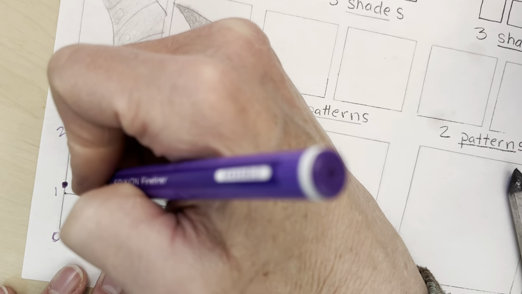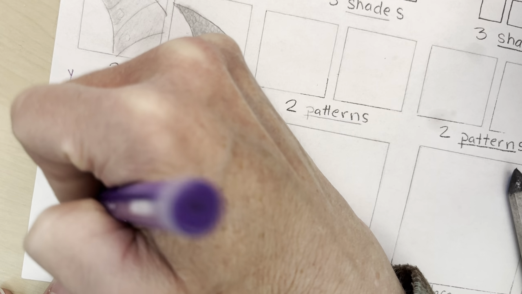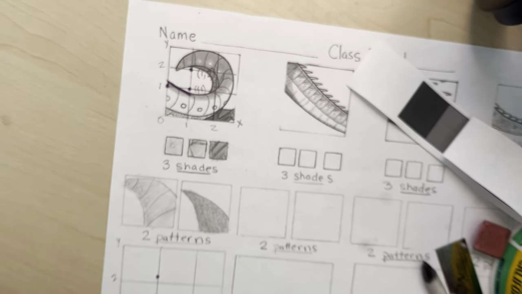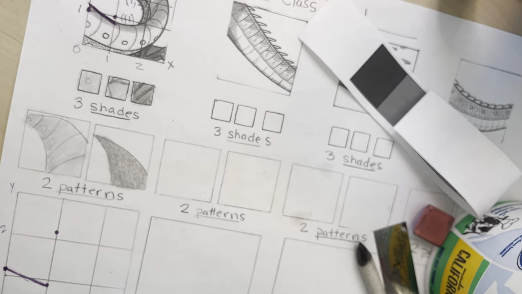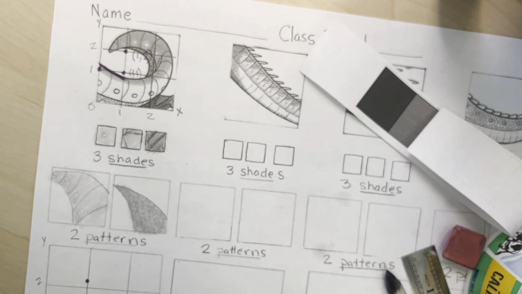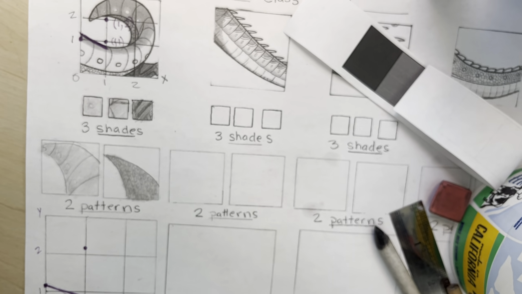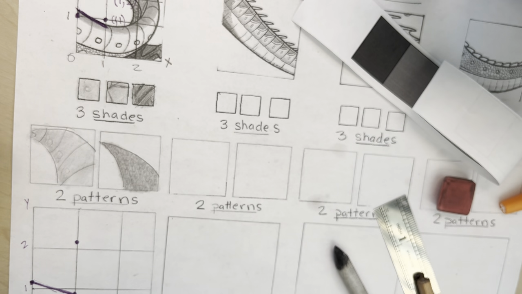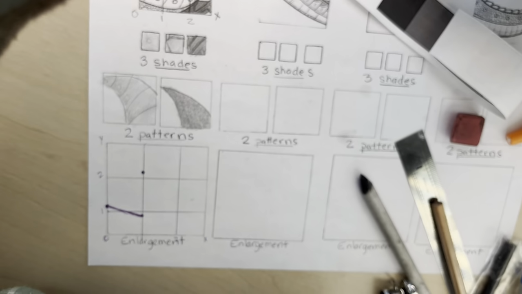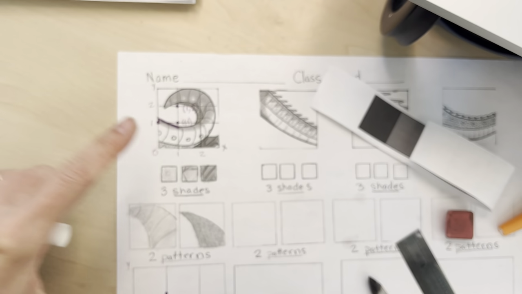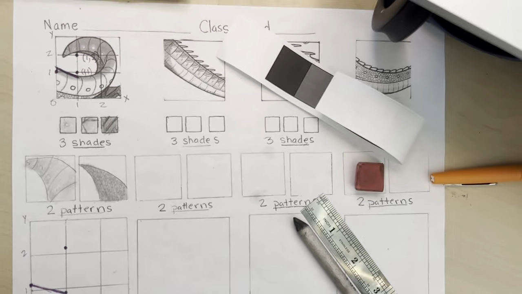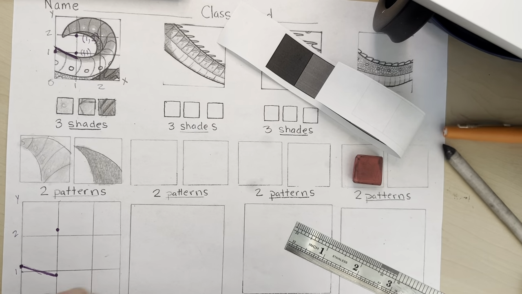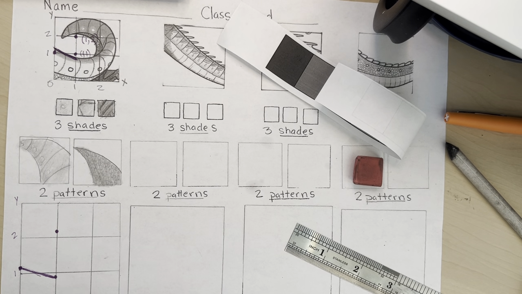Mimicking that same motion. Okay. So let's pick another point.